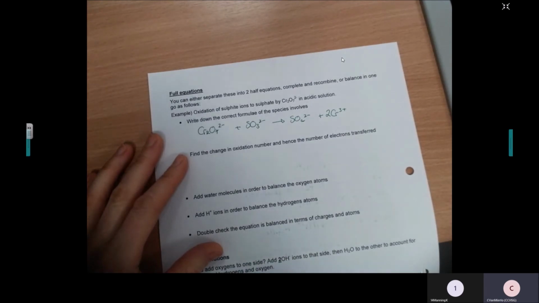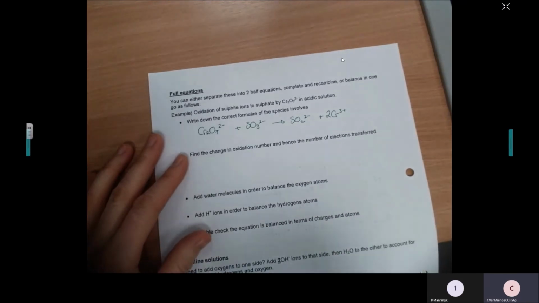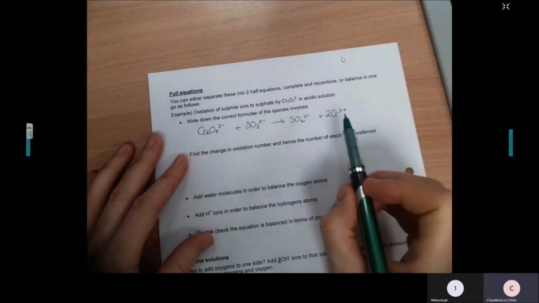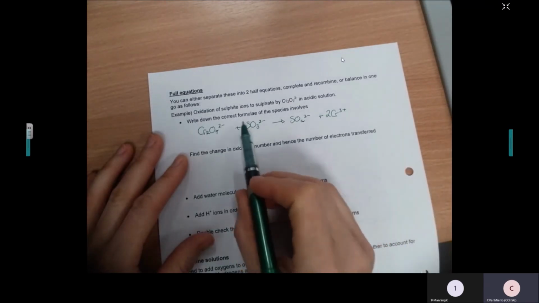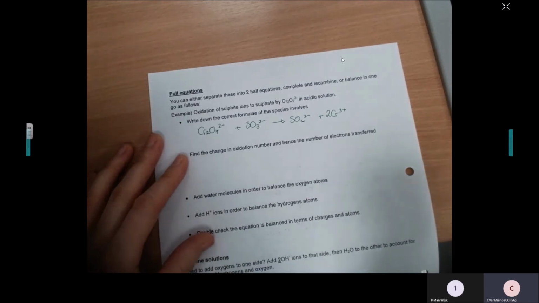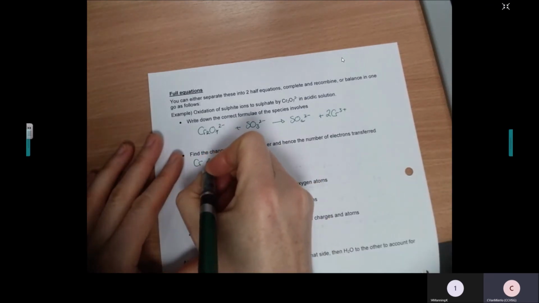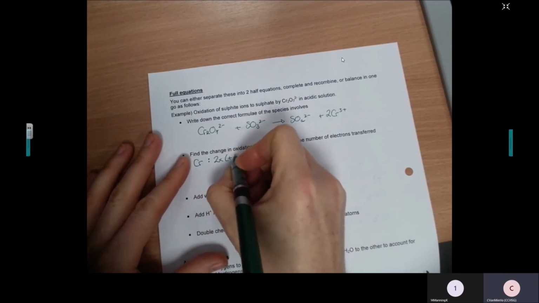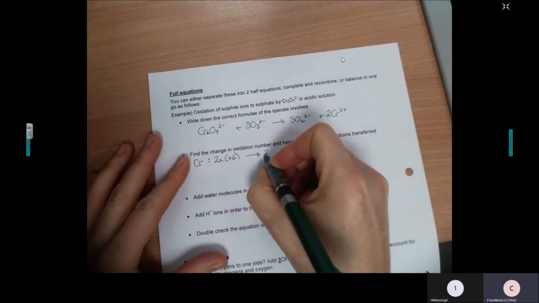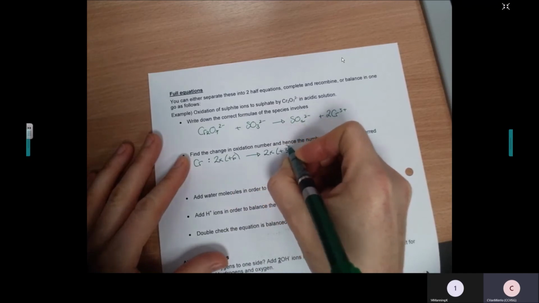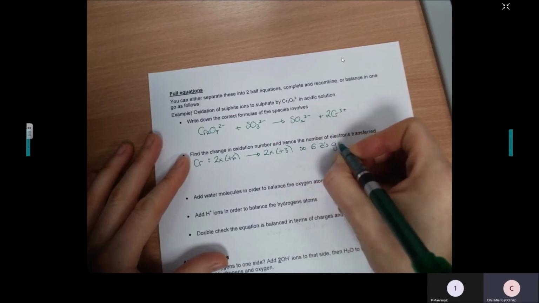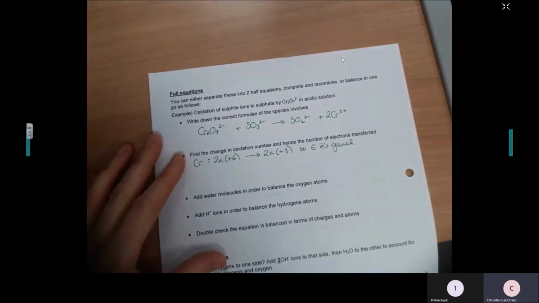So what we then need to do is find the changes in oxidation number and the number of electrons transferred for each of the half equations involved here. So for the dichromate going to the Cr3+ ions and for the sulfite going to sulfate. On the other side, we already looked at the chromium and we said we had two lots of +6 oxidation state going to two lots of +3 oxidation state. And we've already decided that that meant 6 electrons were gained in total there.